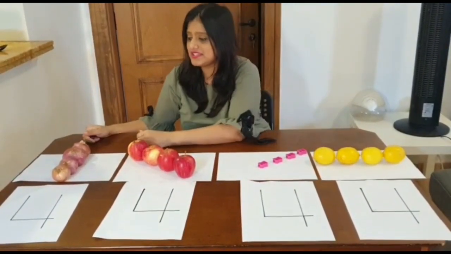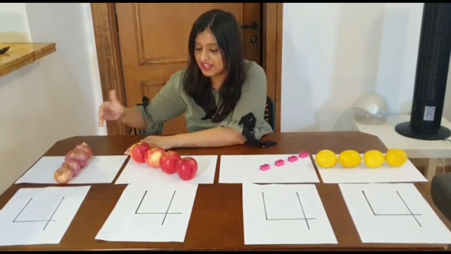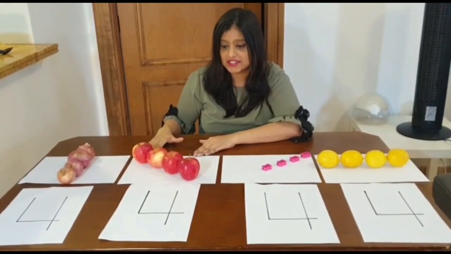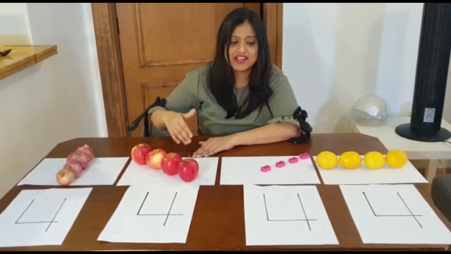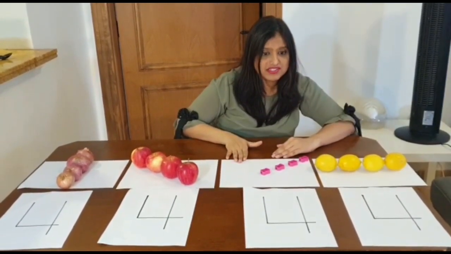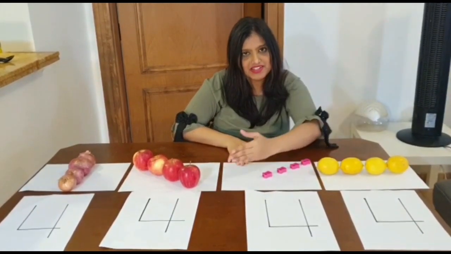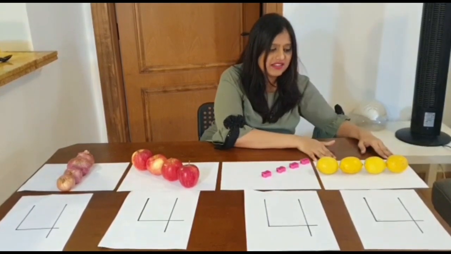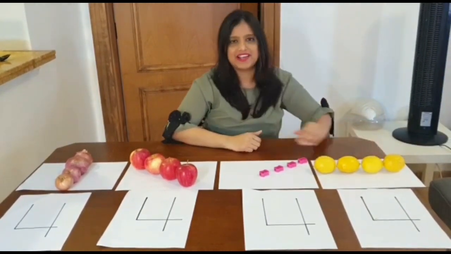Let us look at the first set. The onions here are arranged in the form of a standing line. So let us move on to the next set. The apples here are arranged in the form of a right slanting line. Let us move on to the third set. The sharpeners here are arranged in the form of a left slanting line. And the last set, the lemons here are arranged in the form of a sleeping line.